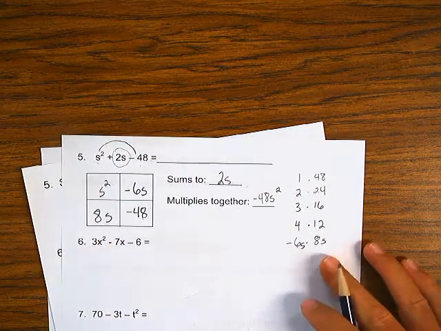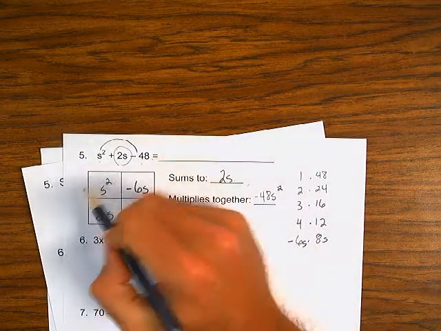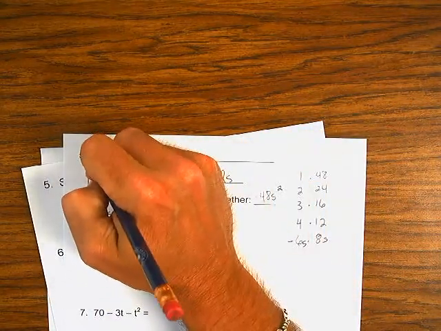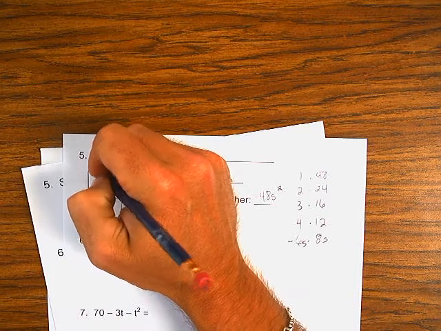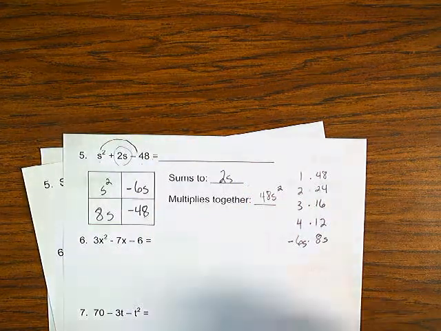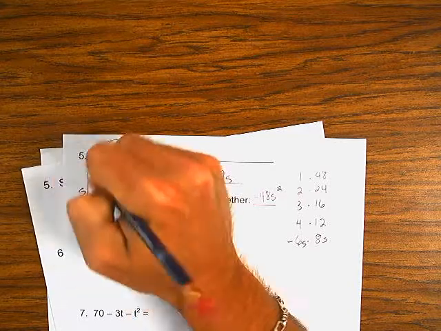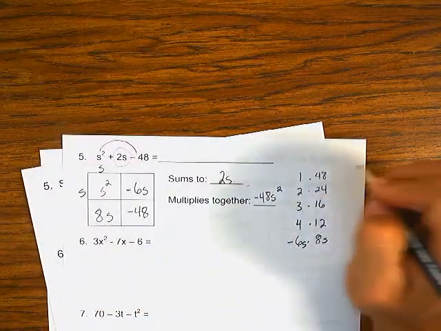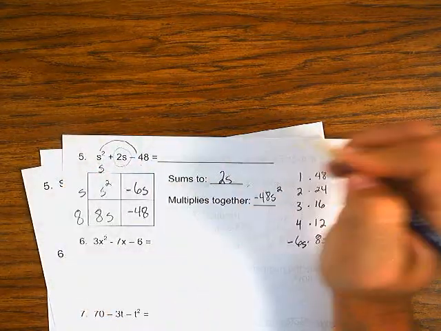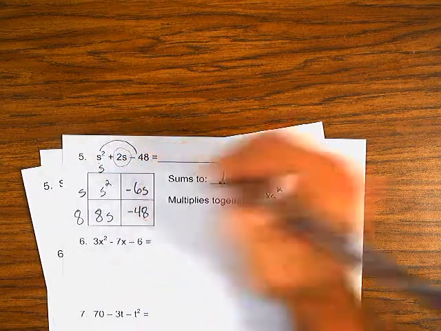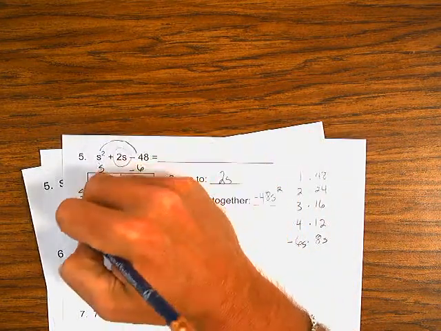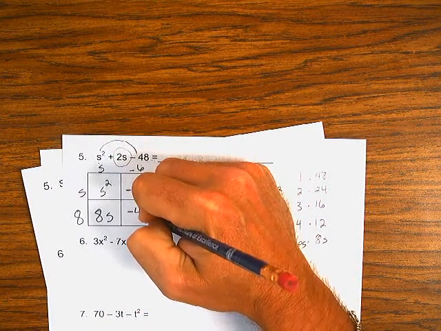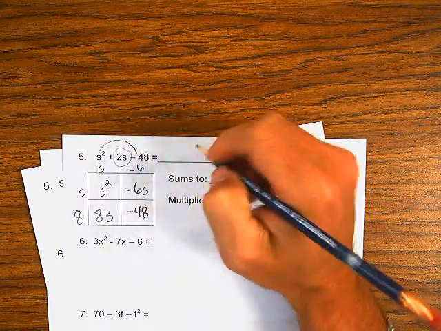Okay. Then once you get here, what times what is s squared? Talk, guys. What times what is s squared? S times s. S times what is 8s? S. Okay. What times s is negative 6s? Negative 6. And negative 6 times 8 is negative 48. So that tells me I factored it correctly.